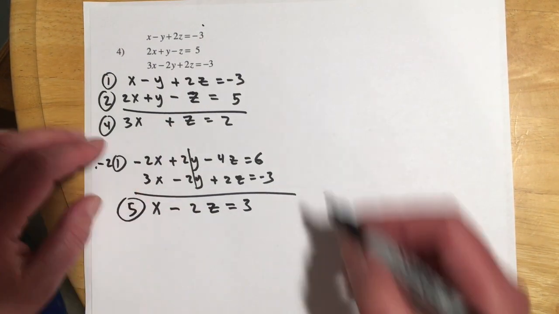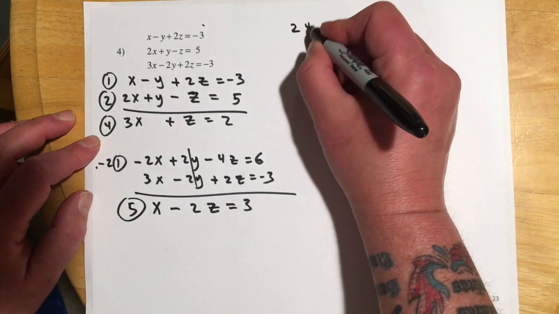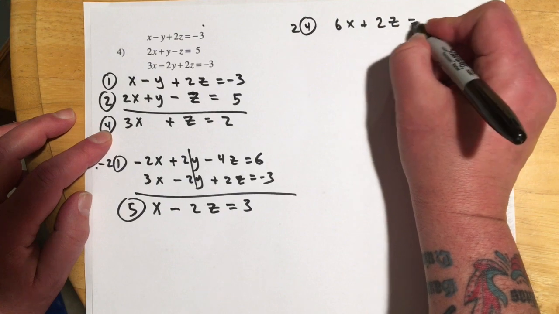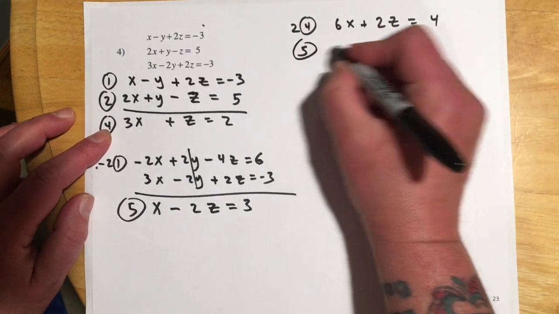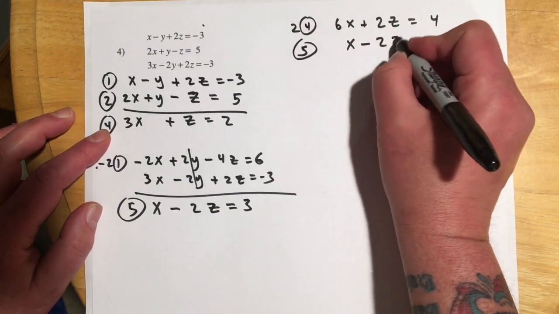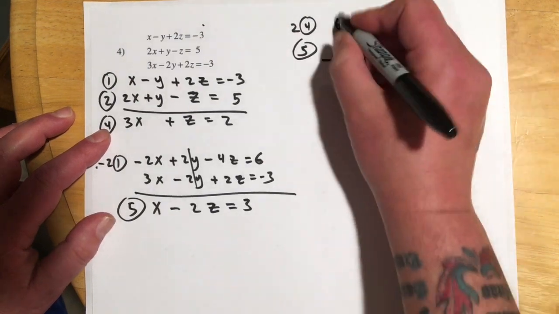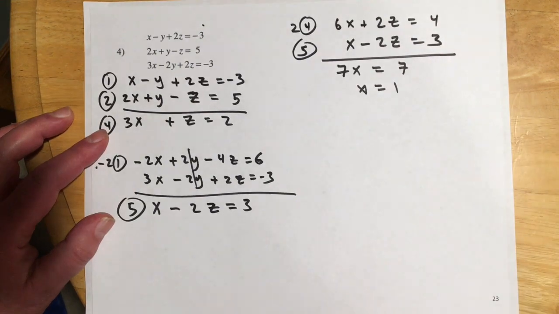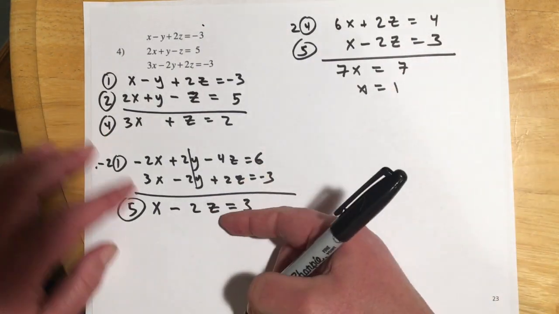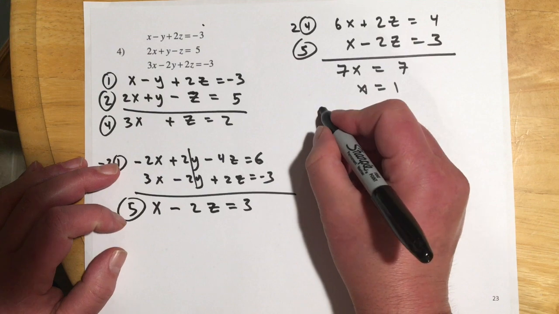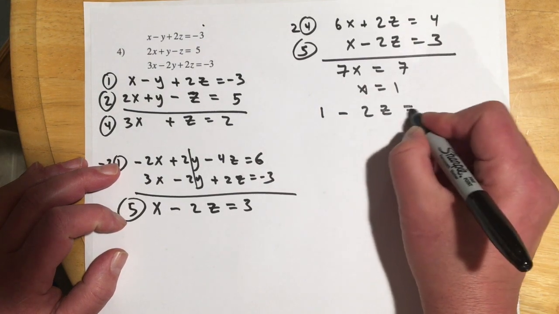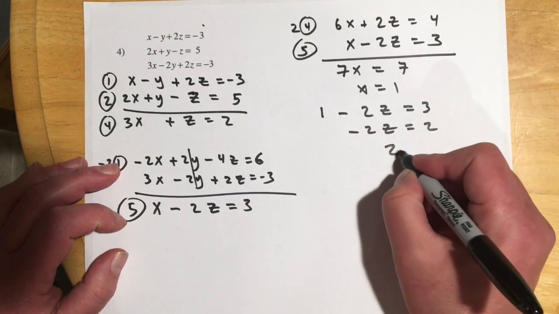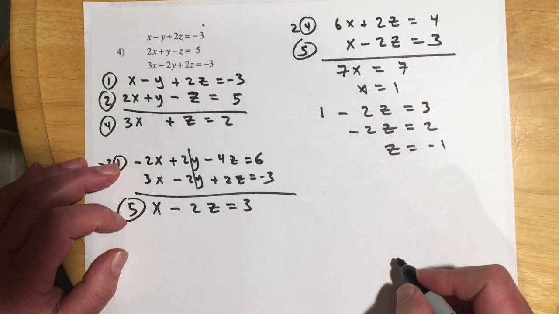And then I think I'll get rid of z, so I'm going to go 2 times equation 4. So that would be 6x plus 2z equals 4. And I'll add 5 to that. And that gets me 7x equals 7, or x equals 1. Once I have the first one, I can back solve to either 4 or 5. So 1 minus 2z equals 3, minus 2z equals 2, and z equals negative 1.